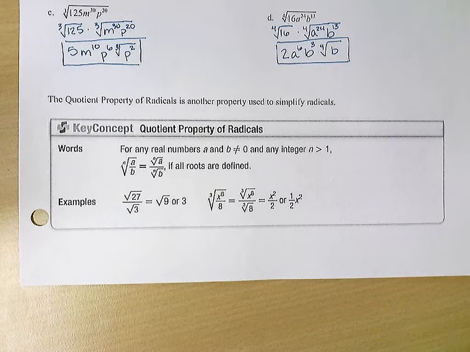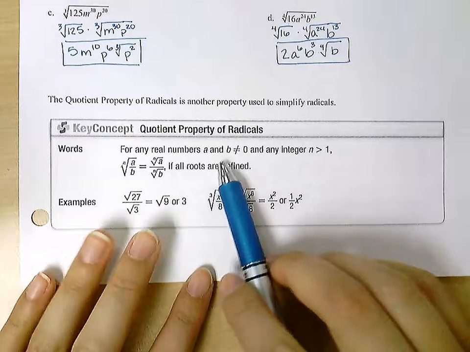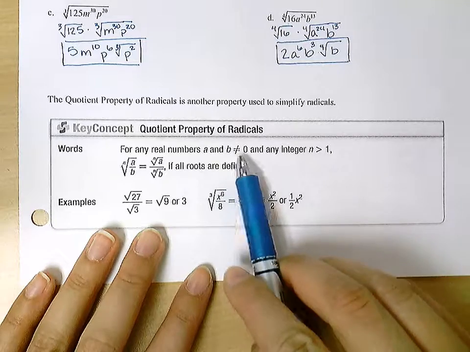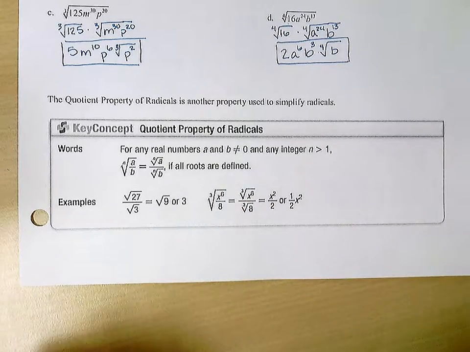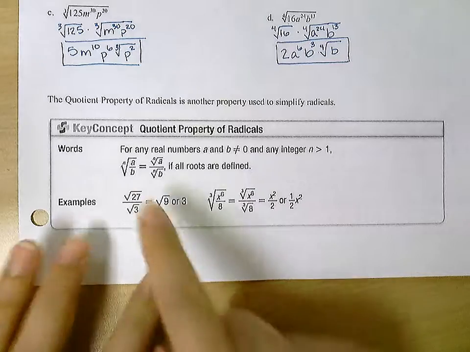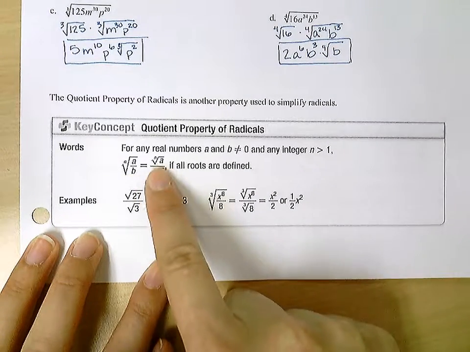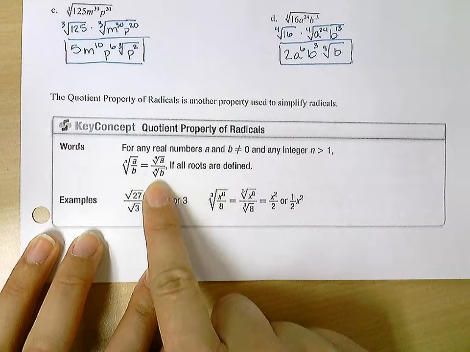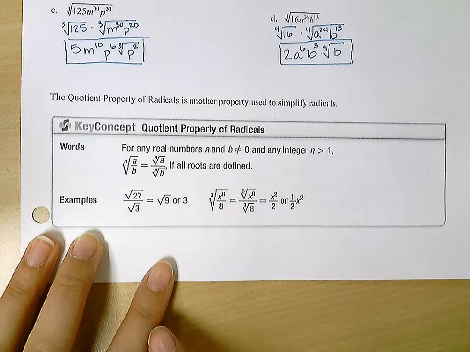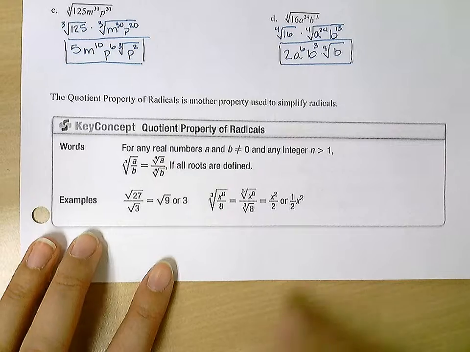Next, we're going to move into the quotient property of radicals. So this is when you have a fraction. Okay, so for any real numbers, a and b, where b does not equal 0 and any integer n is greater than 1, we have the nth root of a over b is the same as the nth root of a divided by the nth root of b. So we can split it just like we could our multiplication ones there.